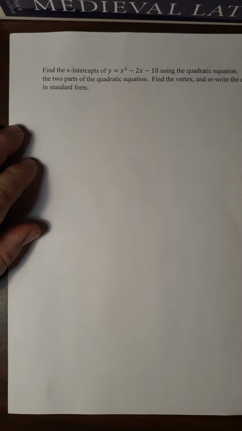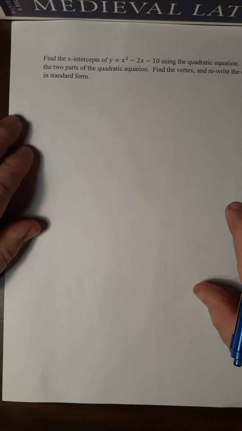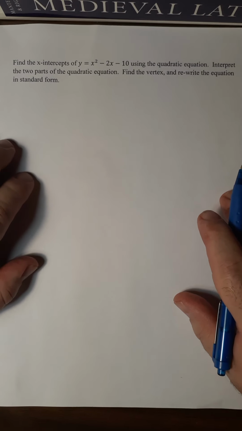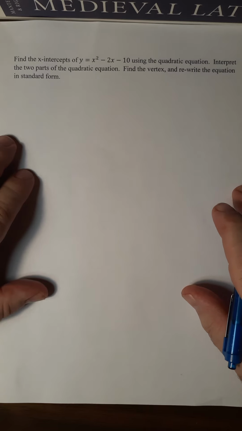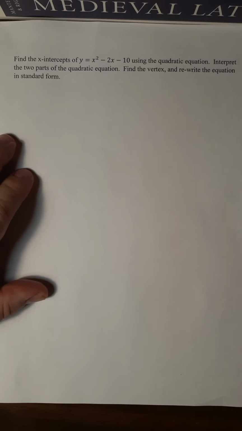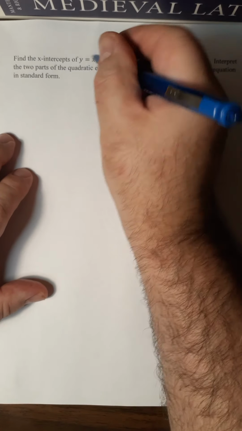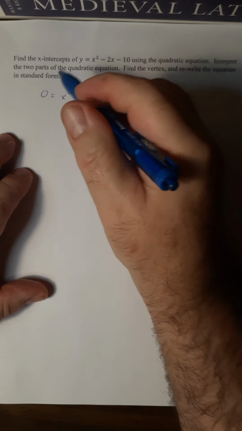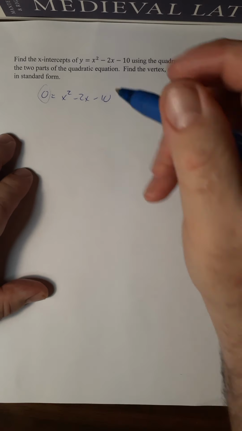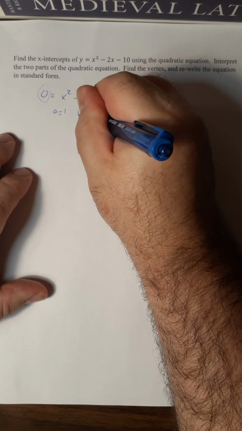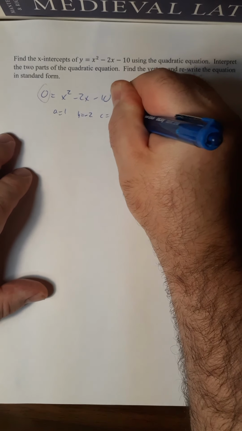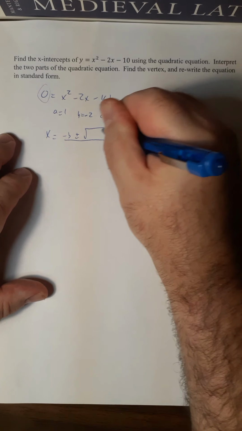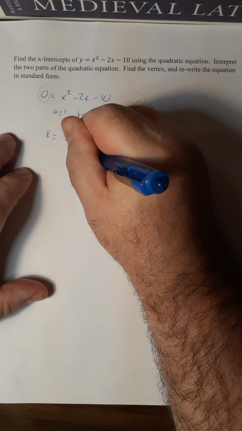So here's an equation. Find the x-intercepts using the quadratic equation, interpret the two parts of the quadratic equation, find the vertex, and rewrite the equation in standard form. So for x-intercepts, set y equal to 0. And remember, whenever you're using the quadratic equation, you have to start with 0 on one side. So here a is 1, b is minus 2, c is minus 10. Quadratic equation, x equals negative b plus or minus square root b squared minus 4ac all over 2a.